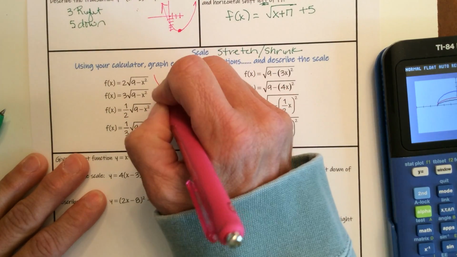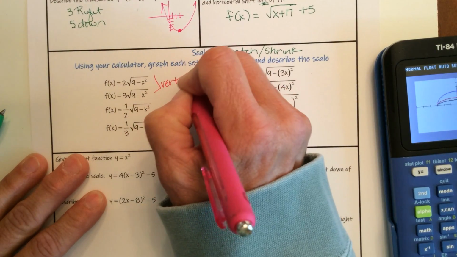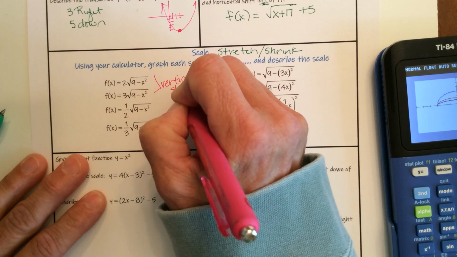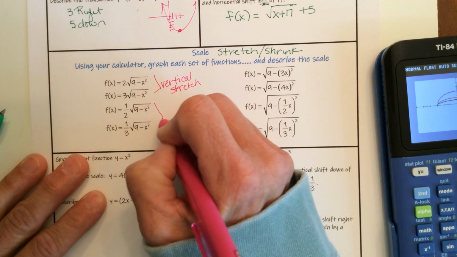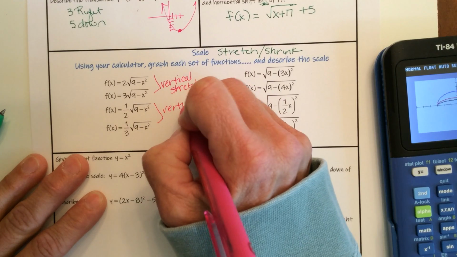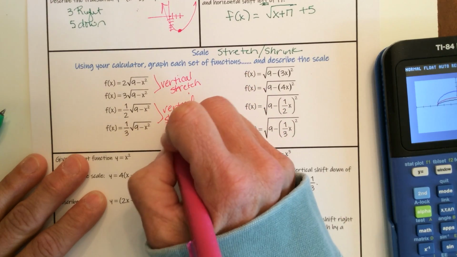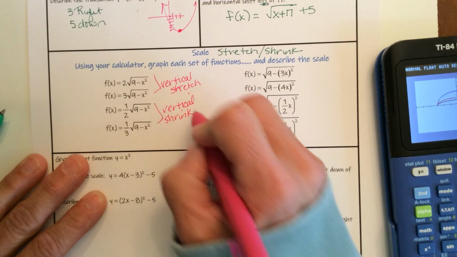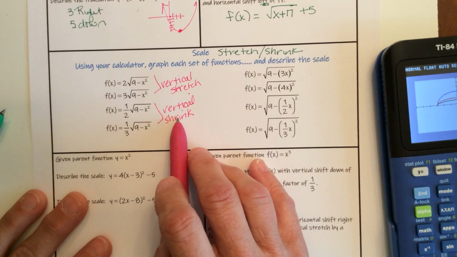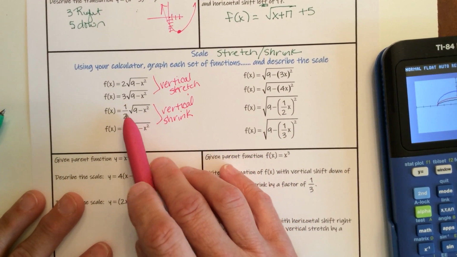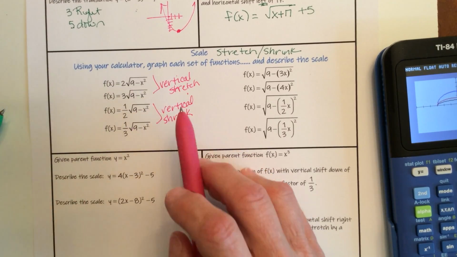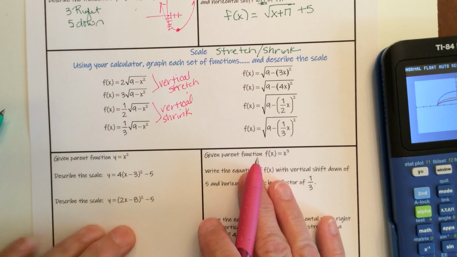So this is a vertical stretch. And this is a vertical shrink. So it shrinks all of the y values by a 1/2 and a 1/3.